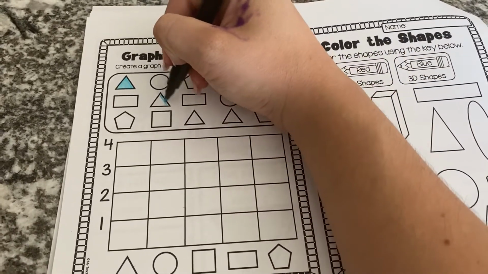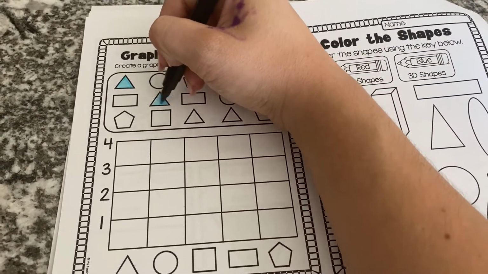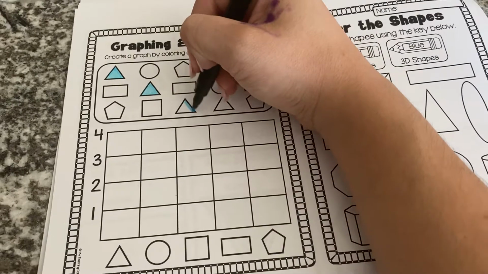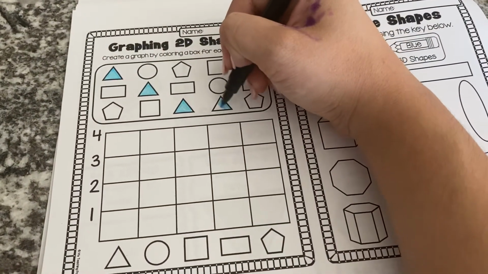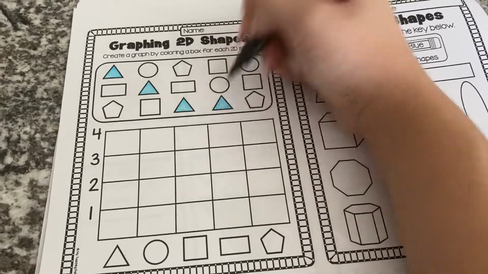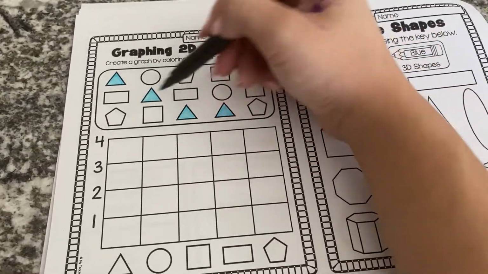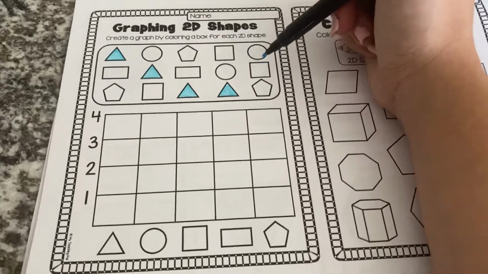I have. I'm gonna go 1, 2, 3, and 4. Do I have any other ones that I'm missing? I'm gonna double check each row. That is it. So how many do I have?